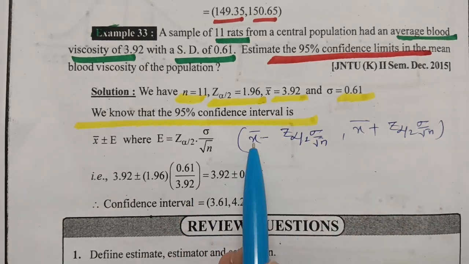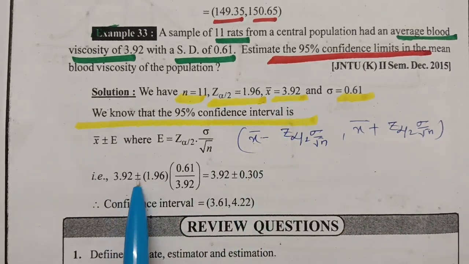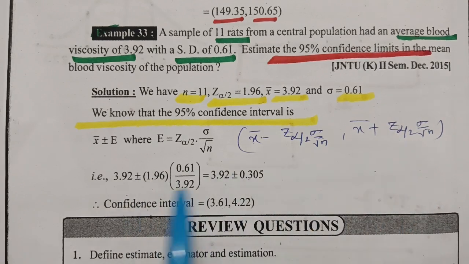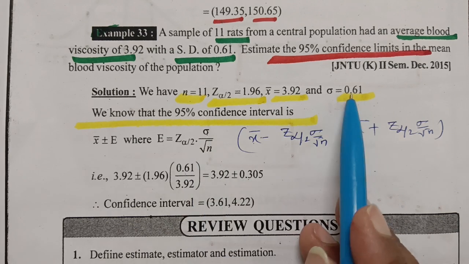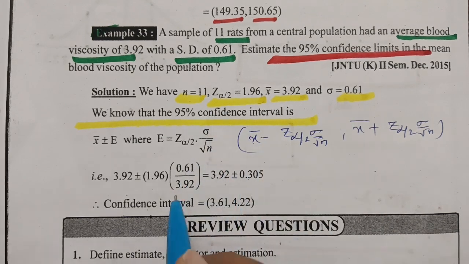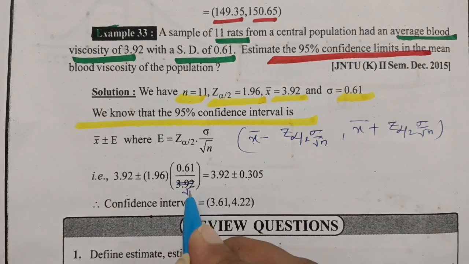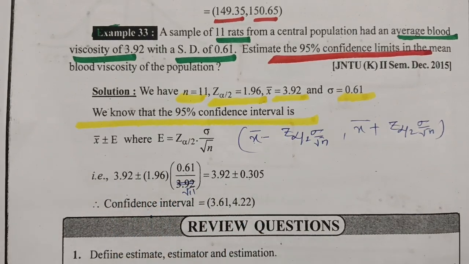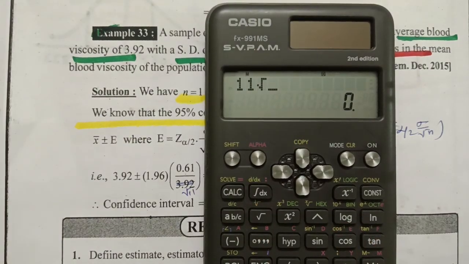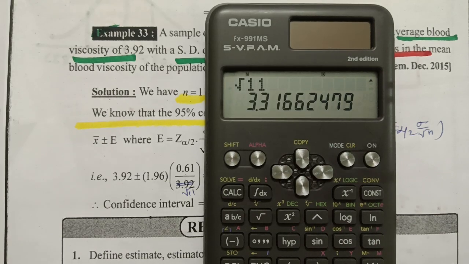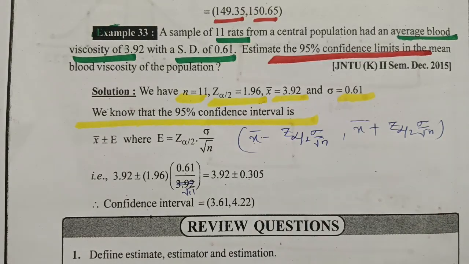So what is x bar here? x bar is 3.92 plus or minus z alpha by 2, which is 1.96, into sigma, which is 0.61, divided by root 11. If you calculate the value, minus one time and addition one time. So what is root 11 here? Root 11 value is 3.3167.